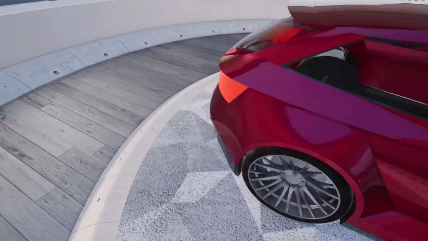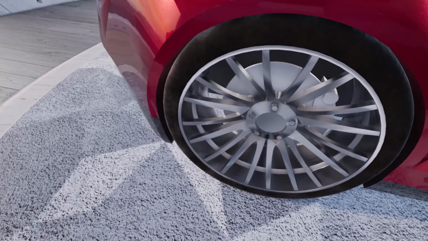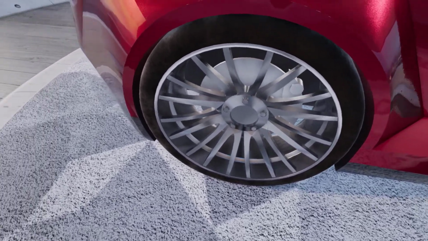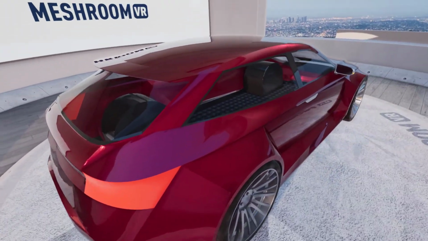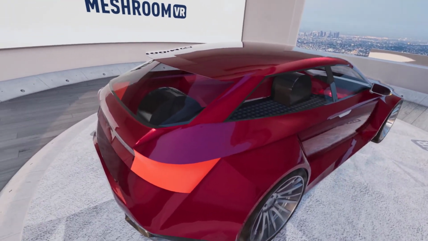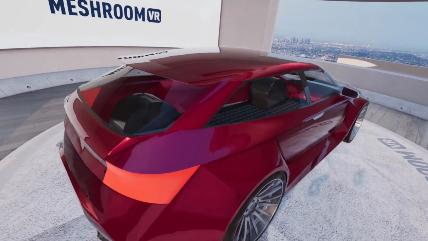Now, if I want to get really close into this wheel, for example, I can just move my body, and I am in virtual space taking a look at this vehicle pretty much in full scale.